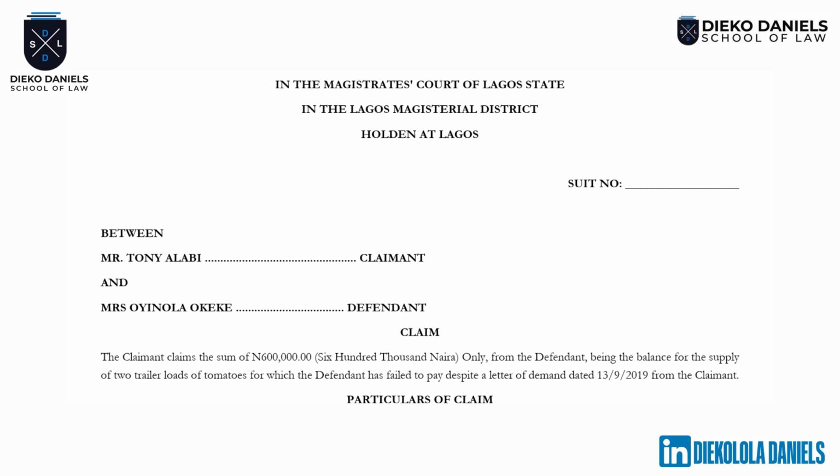From who? From the defendant. Why? Being the cost of so and so, and then you add your letter of demand, which the defendant has failed to pay despite a letter of demand dated so and so from the claimant served on the defendant. Do you see that? Can you see how easy that is? Good.